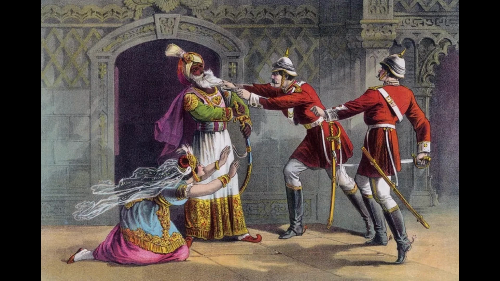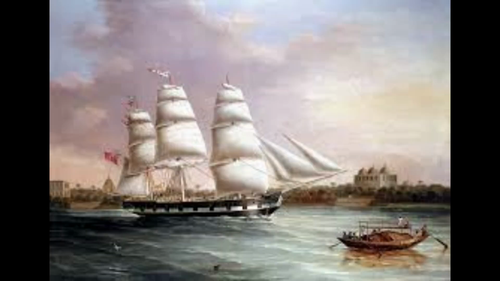The 18th century saw the British Empire solidify its position as a global power. The Seven Years' War, 1756 to 1763, was a pivotal conflict in this period, resulting in Britain gaining control over significant territories, including Canada and various Caribbean islands. This war demonstrated Britain's military prowess and its ability to project power across the globe.